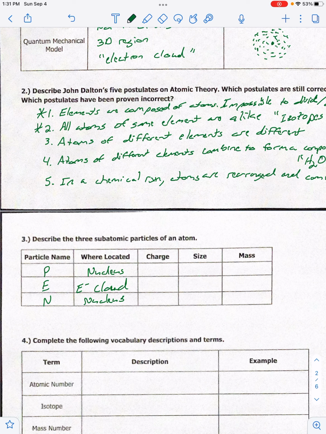Okay, the charge of a proton is going to be positive, electron is going to be negative, and neutron is going to be neutral. So you can put neutral there. Let's fix that. Okay, we'll just put a 0 there for neutral.